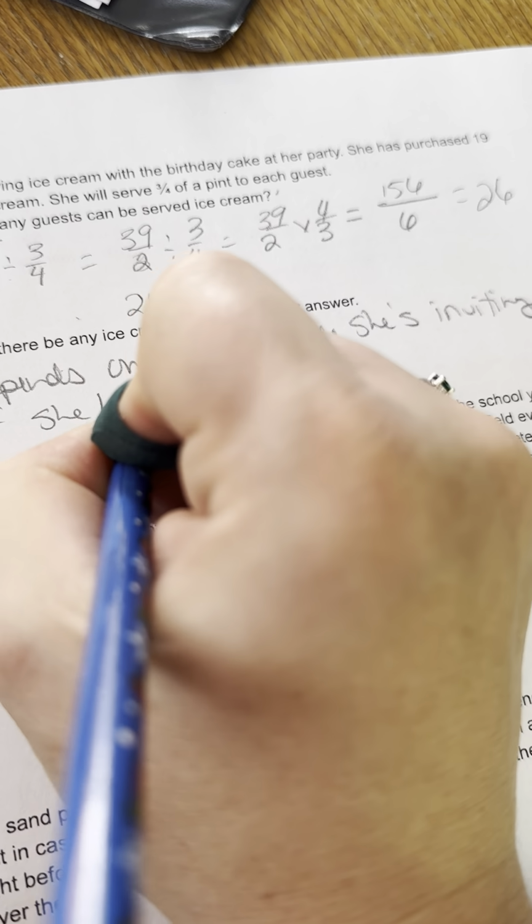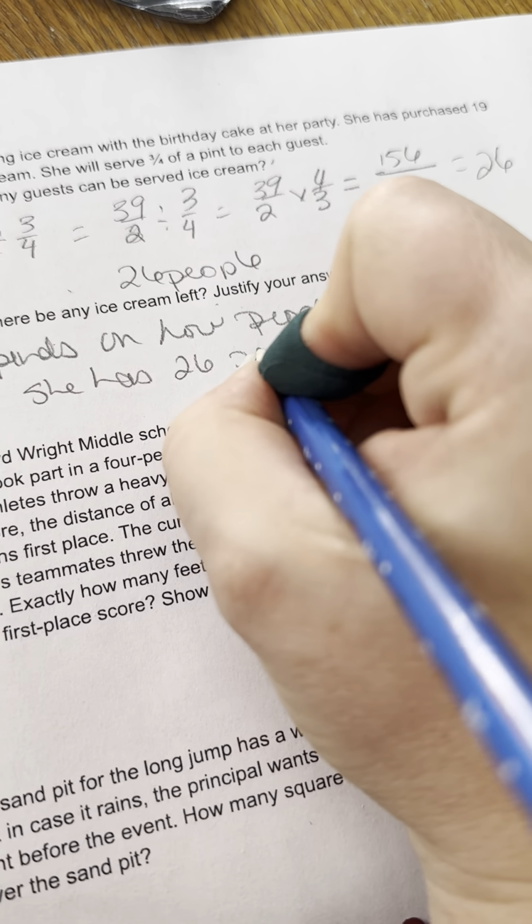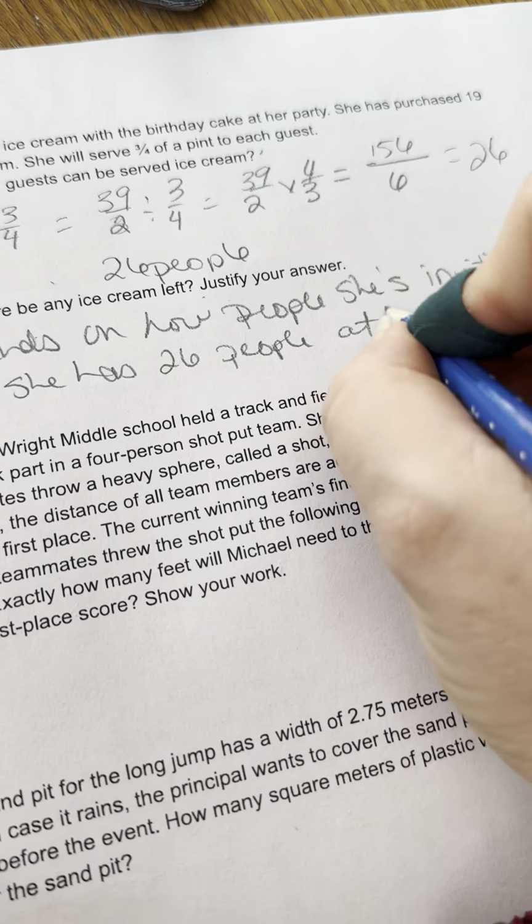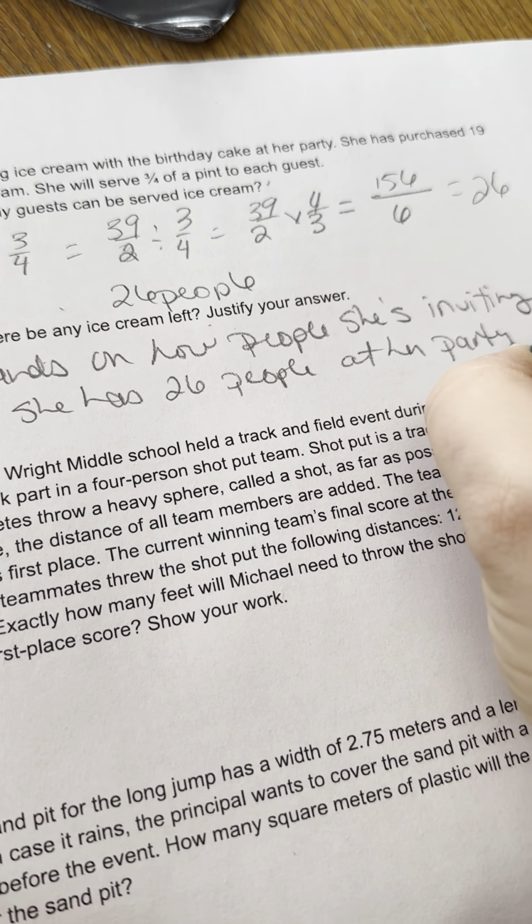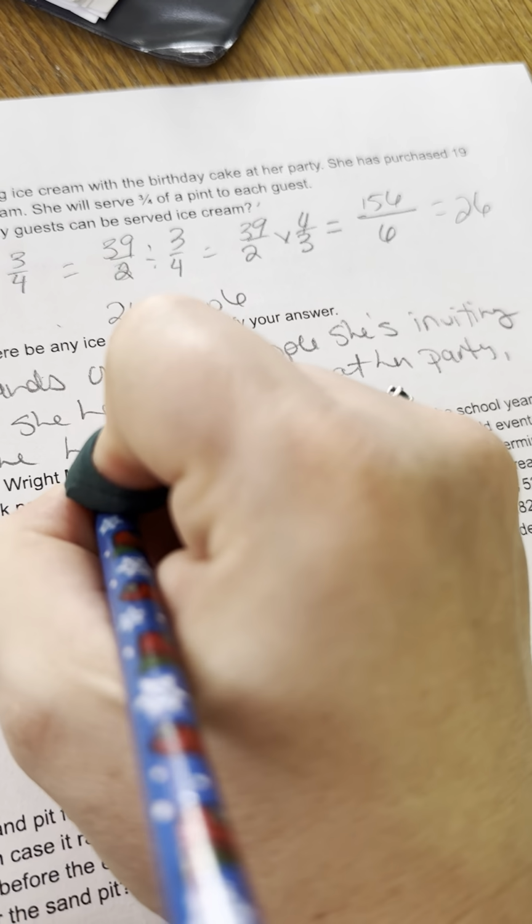If she has 26 people at her party, she has exactly enough.